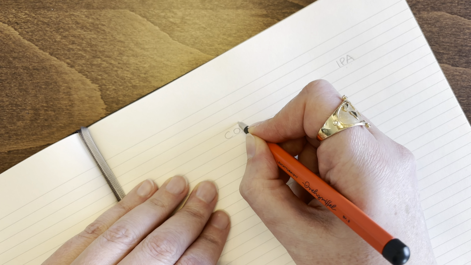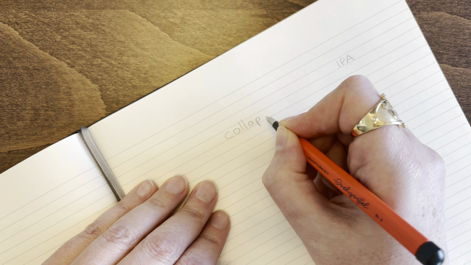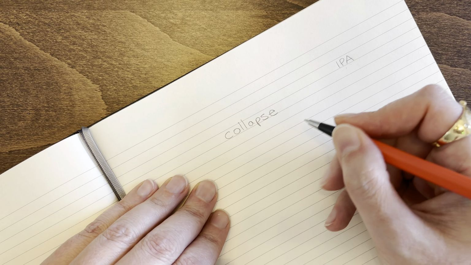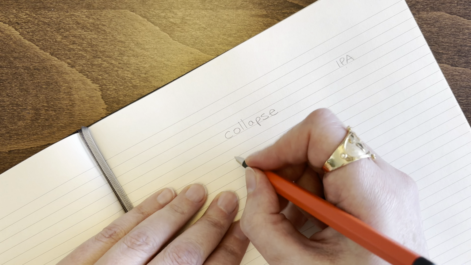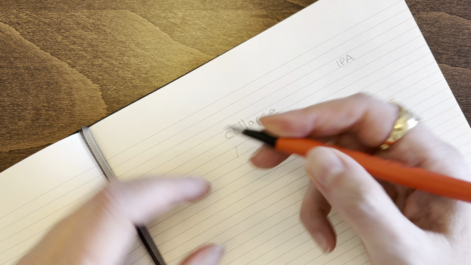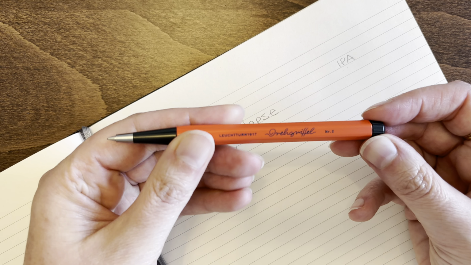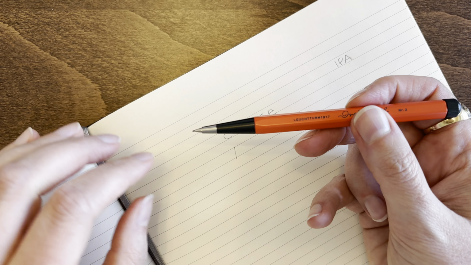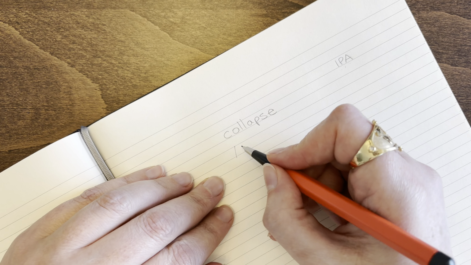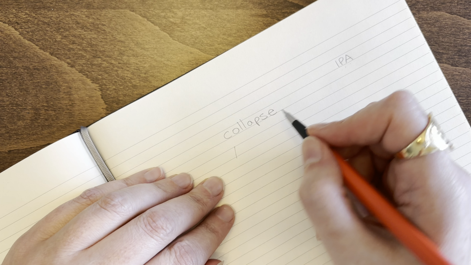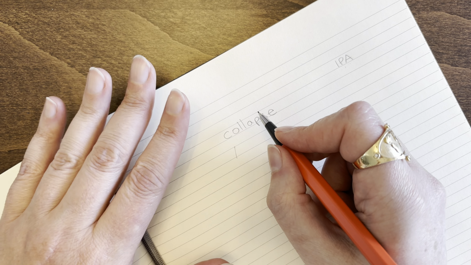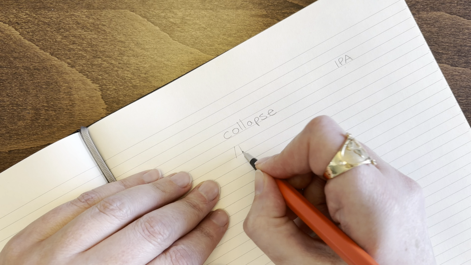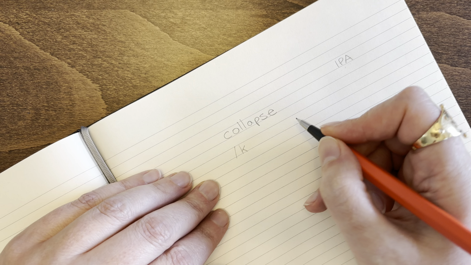Today, our word is collapse. Collapse. Okay, so we start with opening our brackets. Let me get a little more lead here in my pencil. So we start with a k sound. Now this is spelled with a C, but that's not the symbol we use in the IPA. This is the symbol for the k sound.